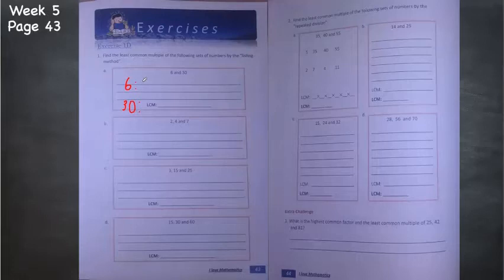So the multiples of 6 are 6, 12, 18, 24, 30. Okay, I think we can stop there. We have 6, 12, 18, 24, and 30. I know my next number that I have to list is 30.